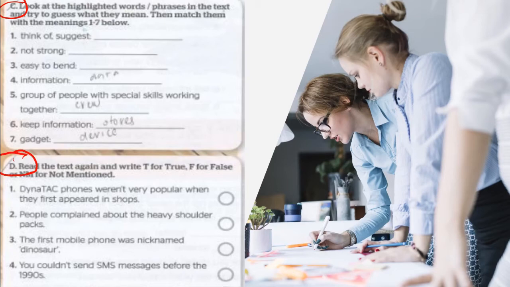Read the text again and write T for true, F for false, or NM for not mentioned. What do you mean by not mentioned? Let's say, for example, number 1: Dynatac phones weren't very popular when they first appeared in shops. Perhaps it is not mentioned in the text whether it is popular or not popular. So when it's not mentioned at all in the text, you write NM, not mentioned.